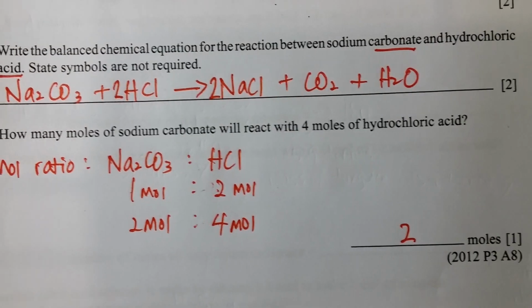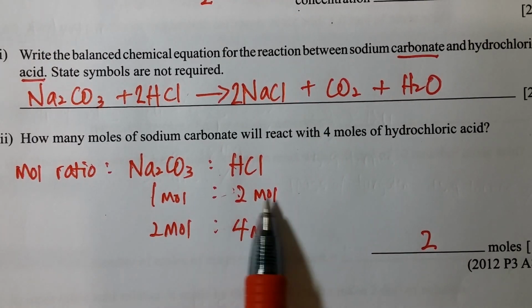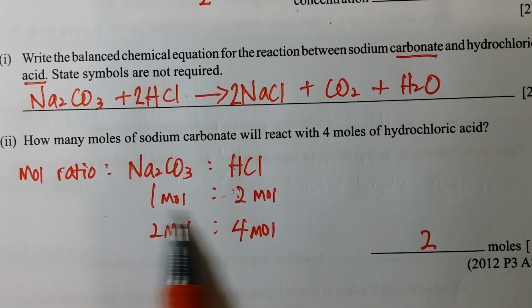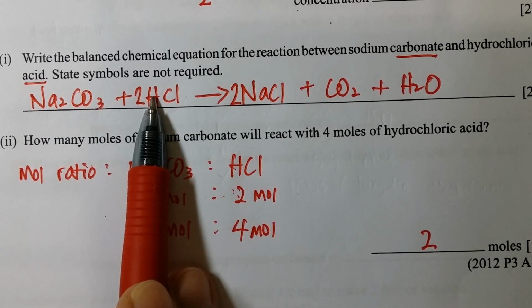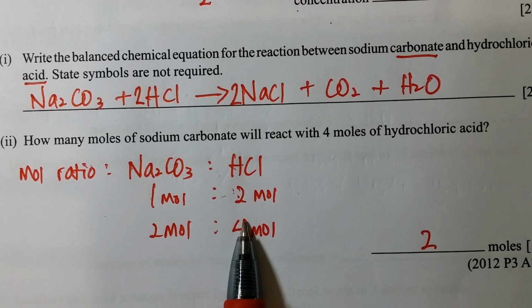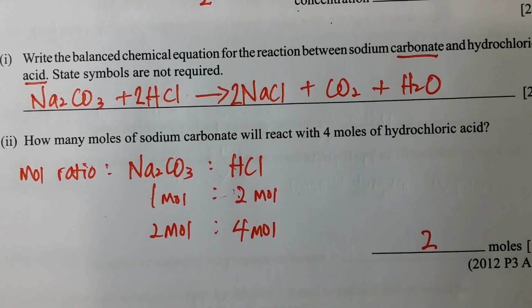Very simple. So whatever ratio that you look at, always remember the first row from the balanced chemical equation. The second row from the information given in the question.